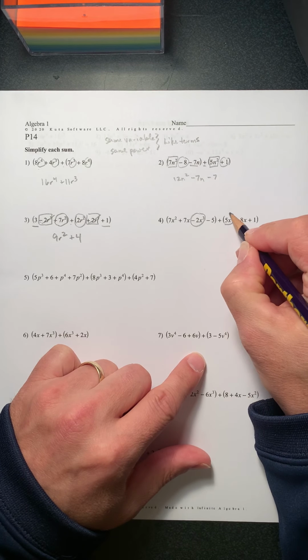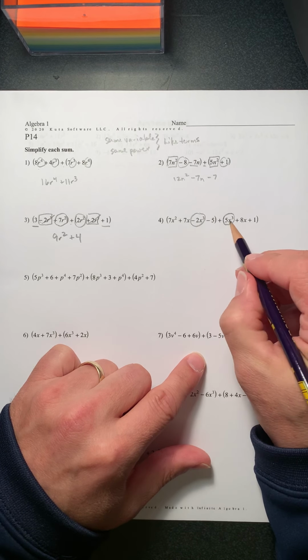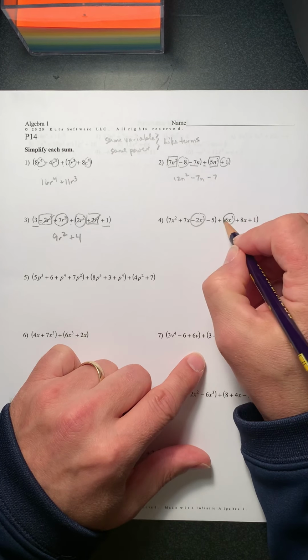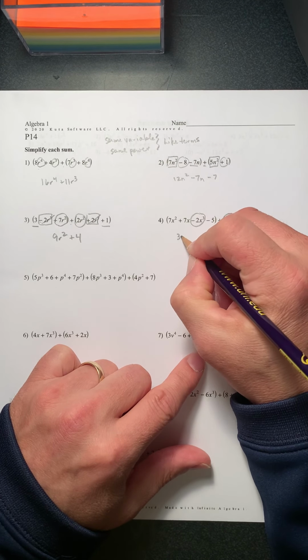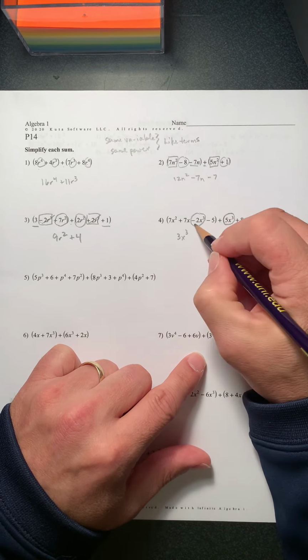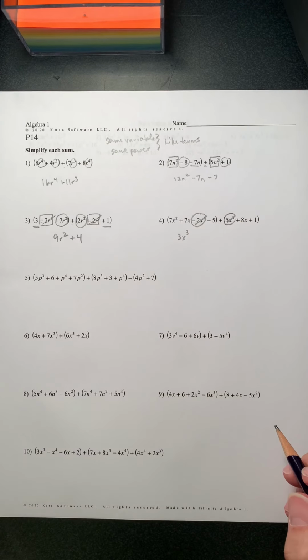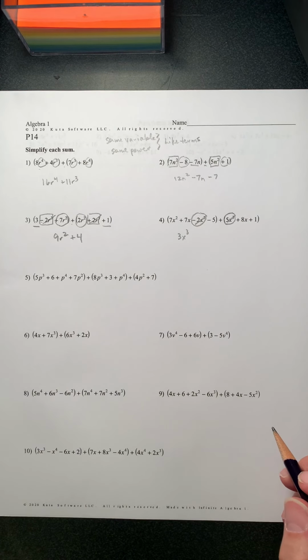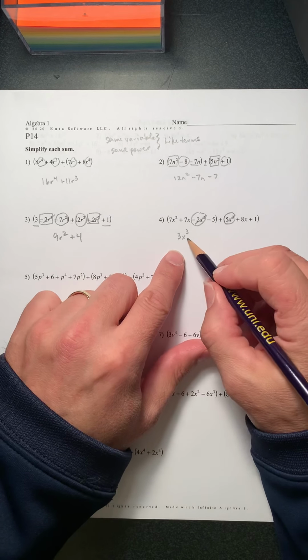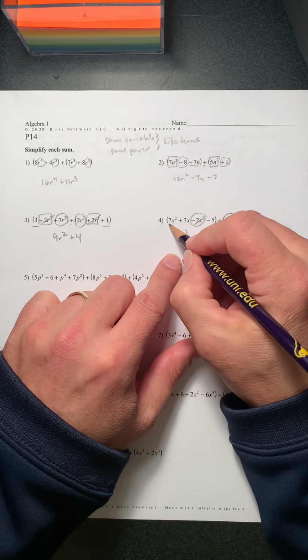I've got a positive 5x to the 3rd. We're adding those guys together. Negative 2 plus 5 is a positive 3, keeping x to the 3rd. When we add with variables and exponents, we just keep the label exactly the same, the variable and the exponent the same.